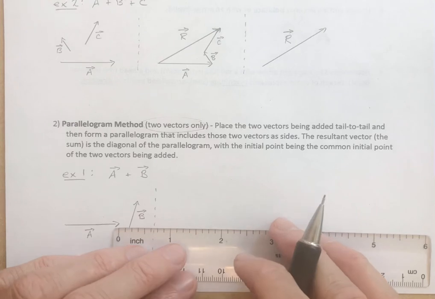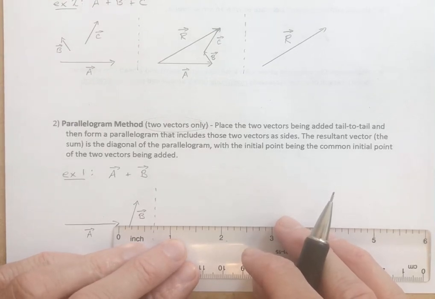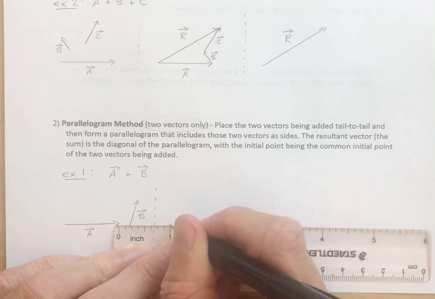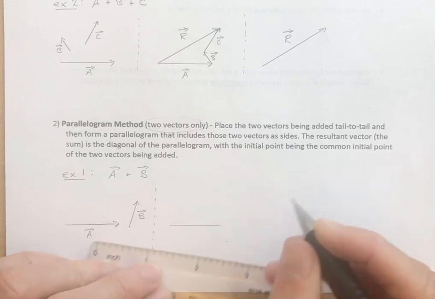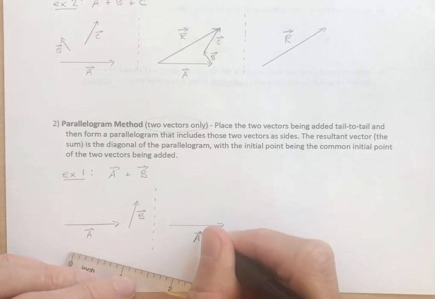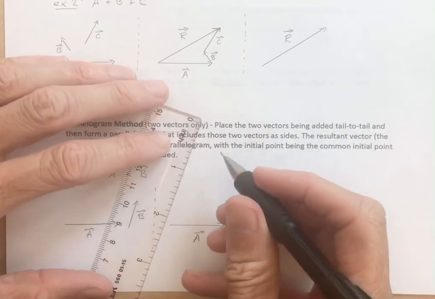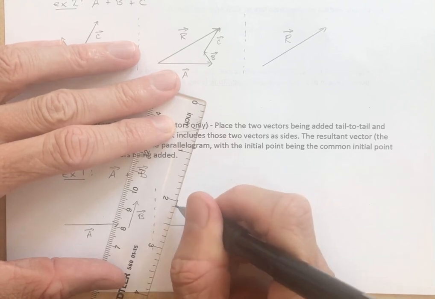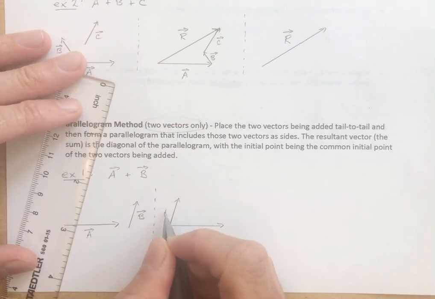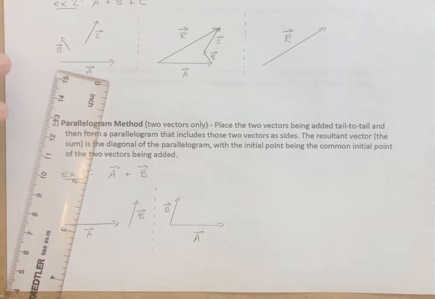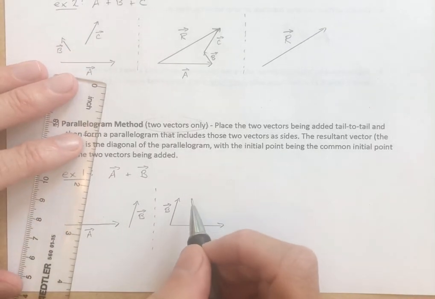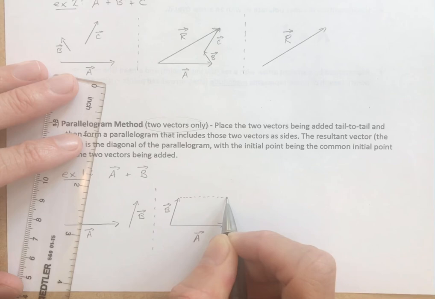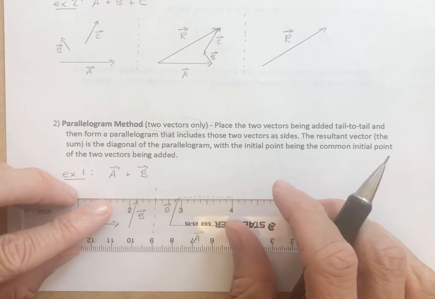Okay, so this method says match up their tails. Okay, so here we go. There's vector A. Okay, so now here, let's try to keep this angle reasonably consistent. Again, pardon the lack of perfection without a protractor. Okay, so I matched them up. Now I simply draw a parallelogram. Okay, so I will use these 2 as sides, and I will draw a parallelogram.